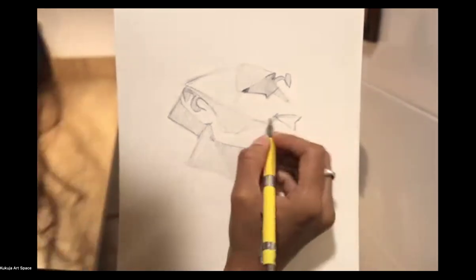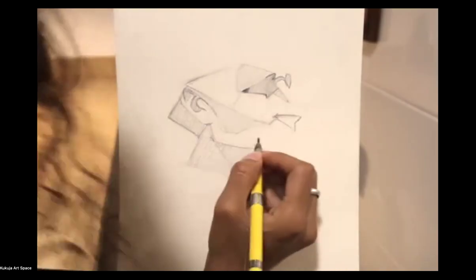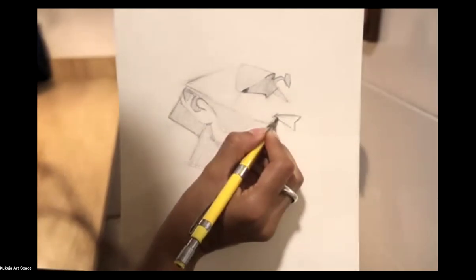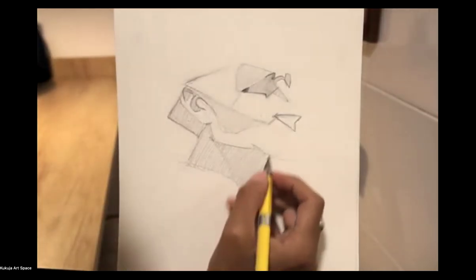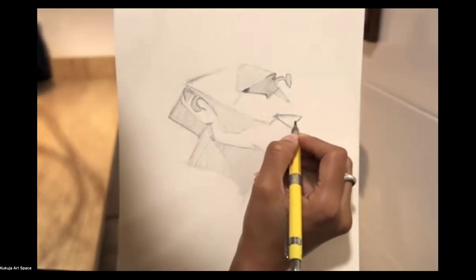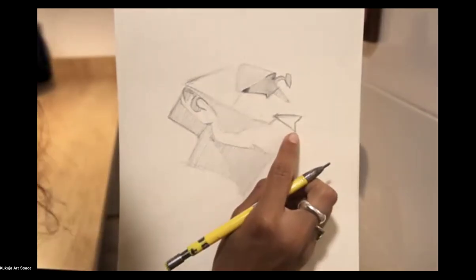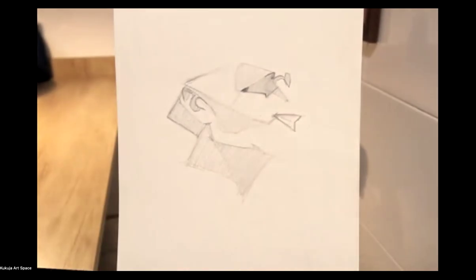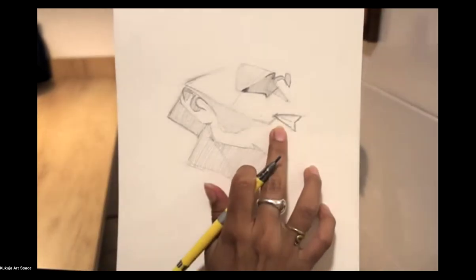1, 2, 3. Okay? Super simplified. It's like a little butterfly also. You see? Like if I draw the spine of the butterfly, it looks like a triangle.